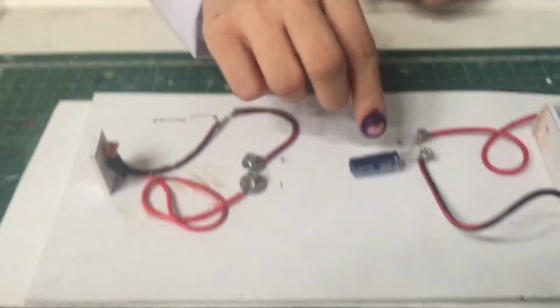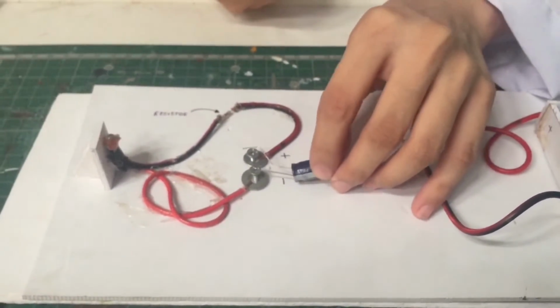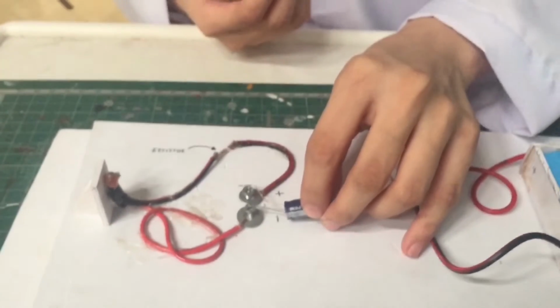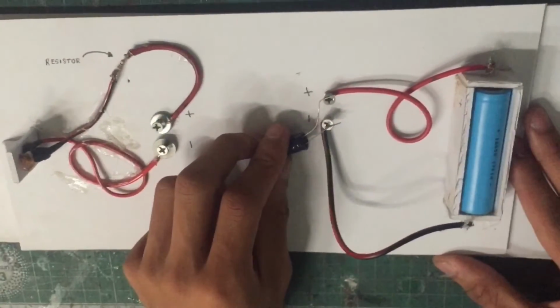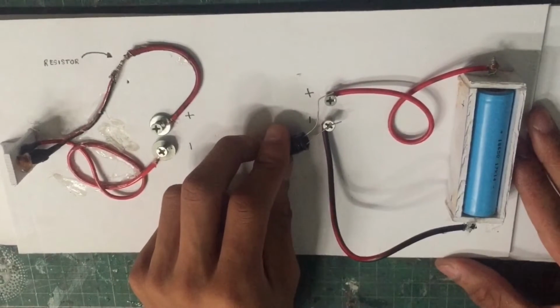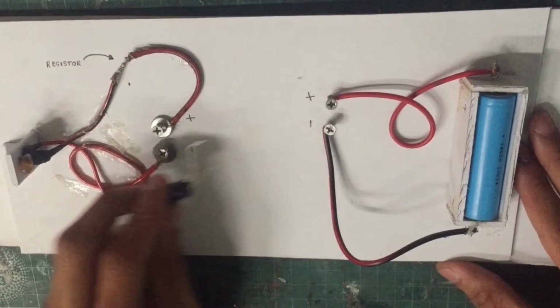Five minutes later. As you can see, if we place the capacitor in the positive and negative terminals of the battery, we are now accumulating charge. When the voltage present in the capacitor equals the voltage of the battery, the current flowing from the battery to the capacitor will now stop.